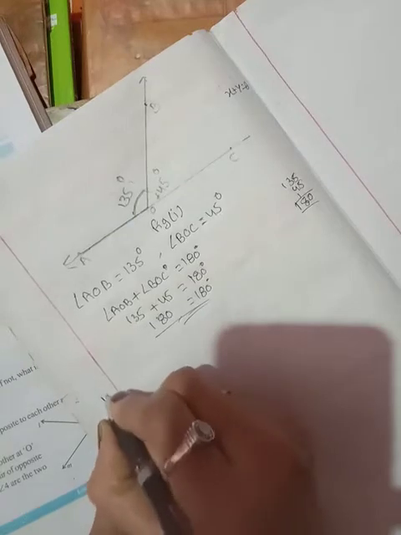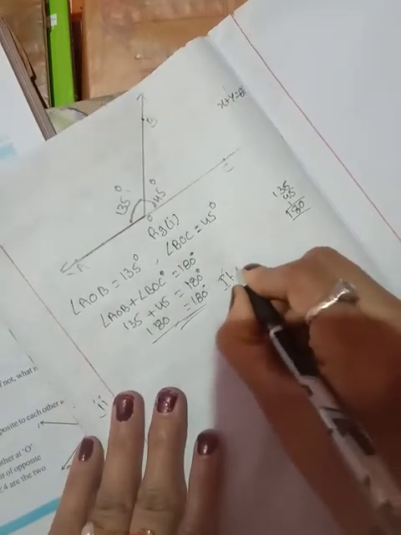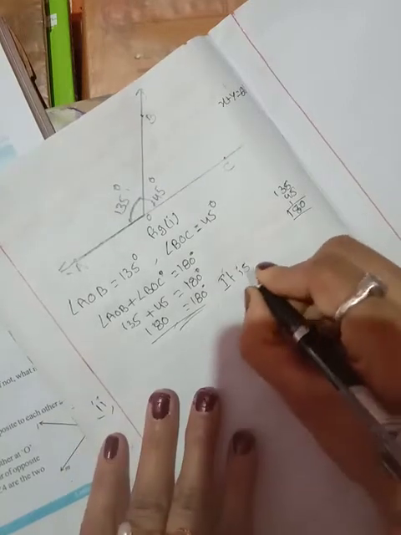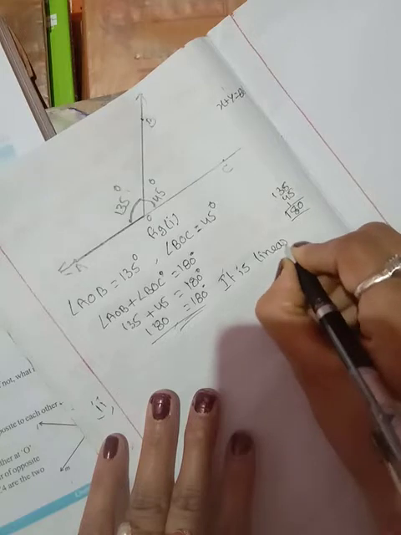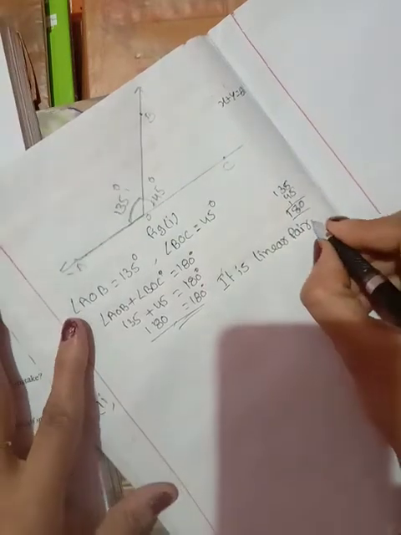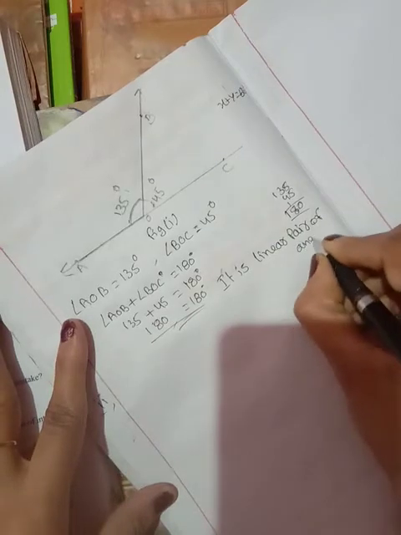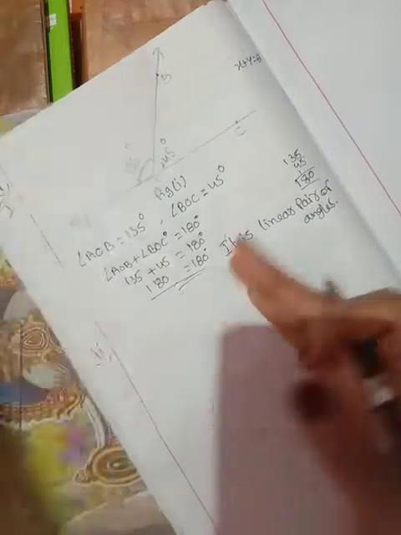Yes, the second figure. This is a linear pair of angles. Next is the second one. Here it is 90, and one more is 90 only. So you can draw the 90 degrees.